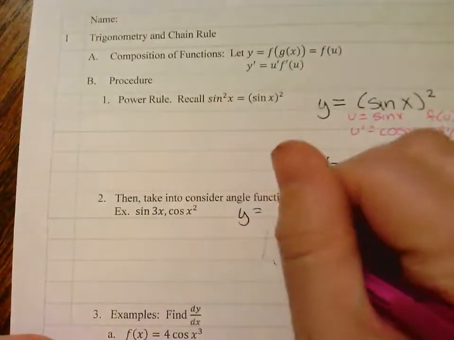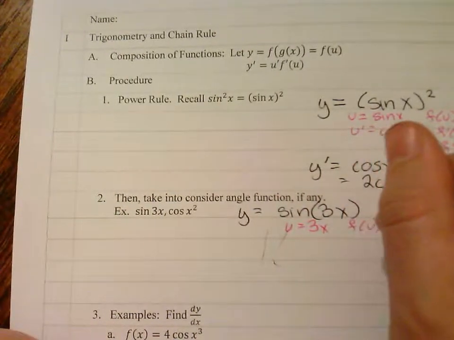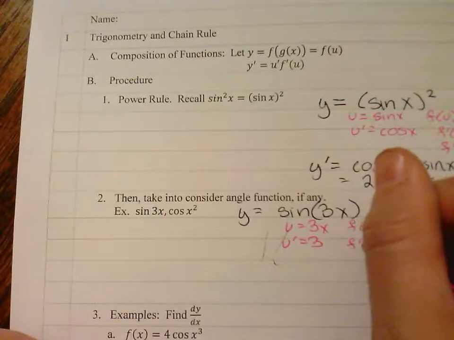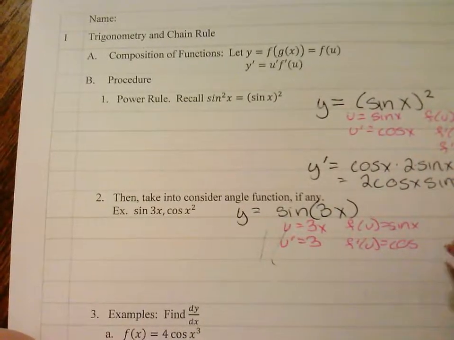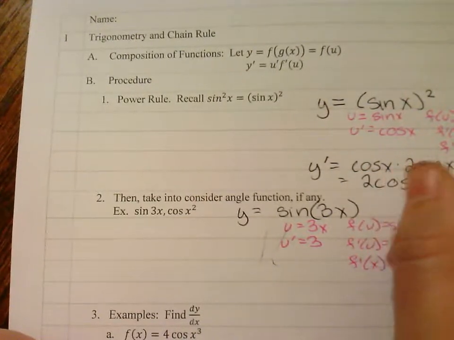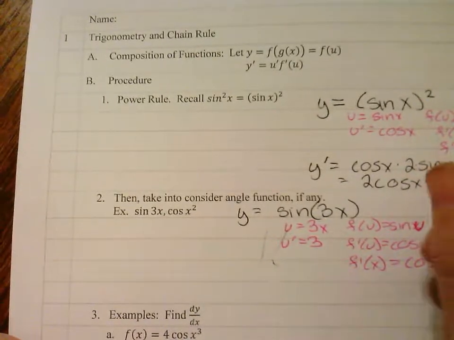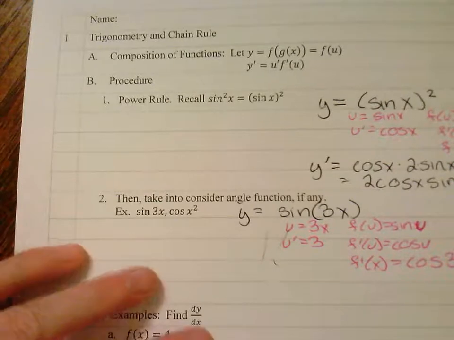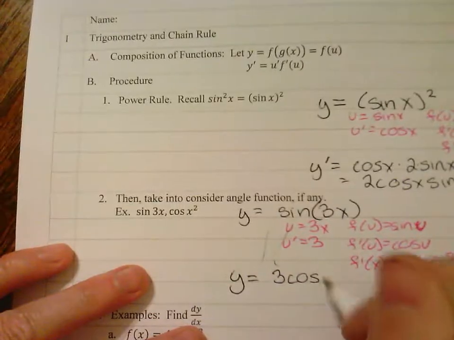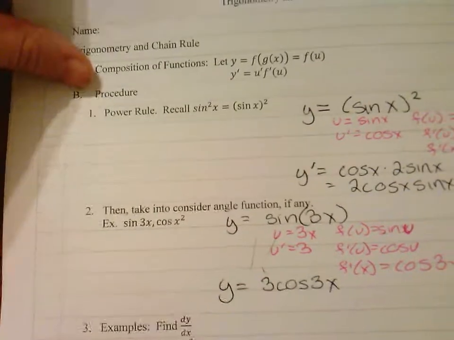So I'm going to have u equals 3x. f of u is sine u. u prime equals 3. f prime of u is going to be cosine of u. Whoopsie, that's supposed to be a u. f prime of x is then going to be cosine of 3x, because u equals 3x. So your derivative of this one is going to be y prime equals 3 cosine of 3x. Okay? All right, next we're going to do cosine of x squared.